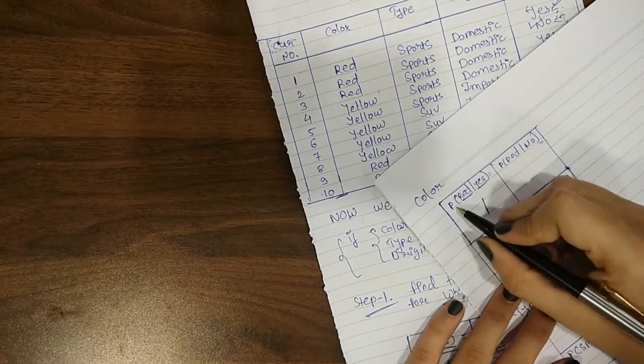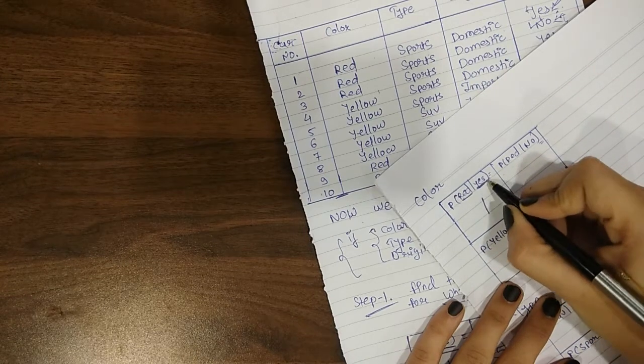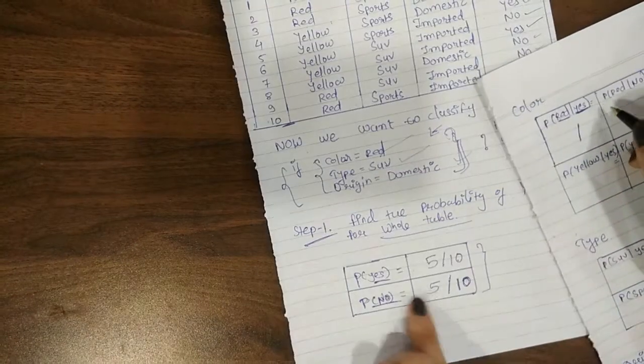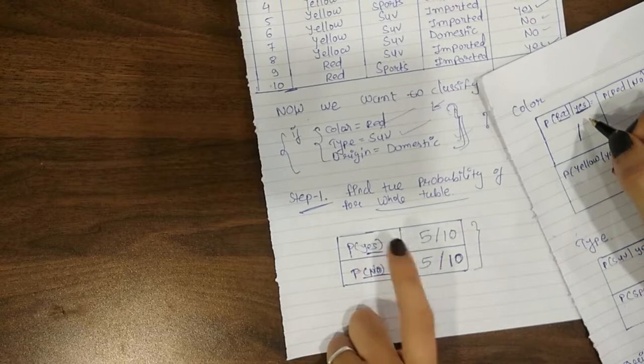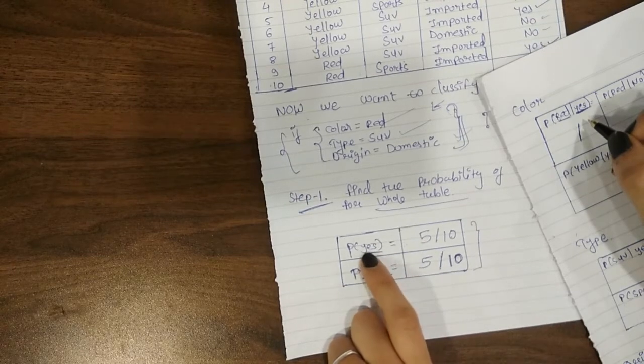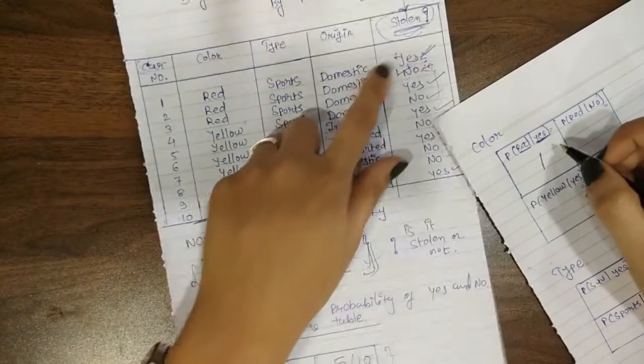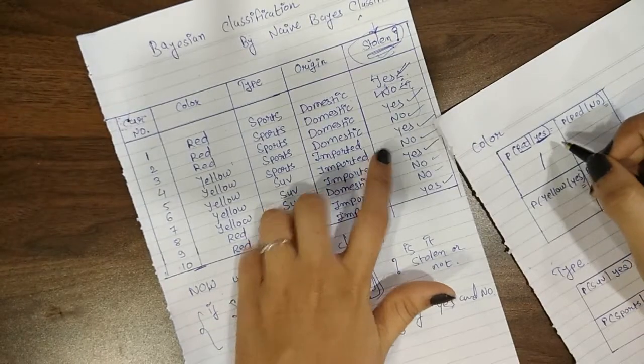We know that the count of yes is 5, which we already calculated. So 5 times yes in this data set.